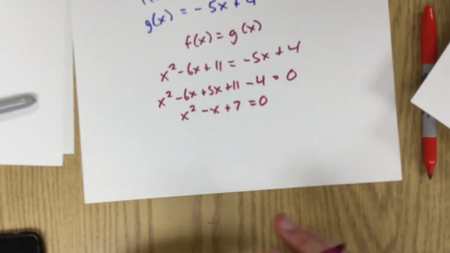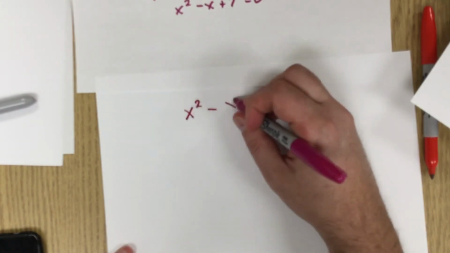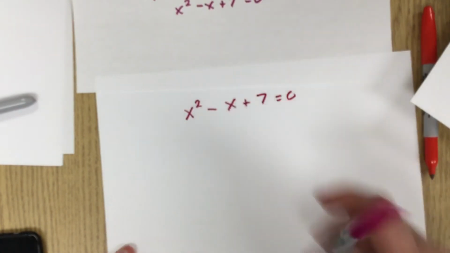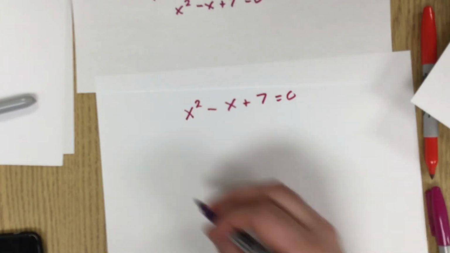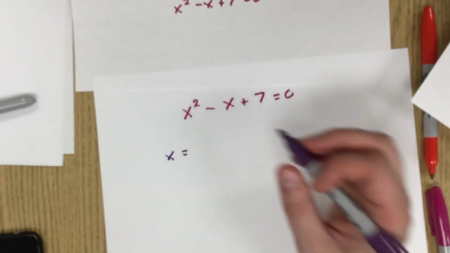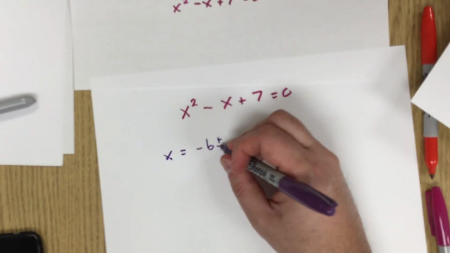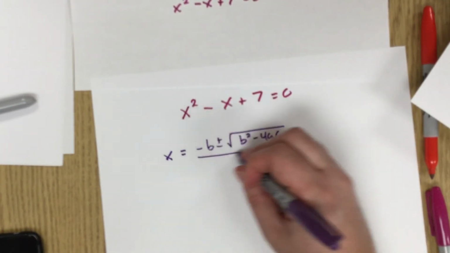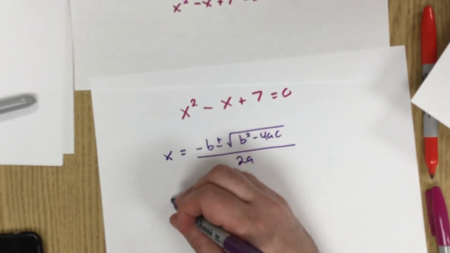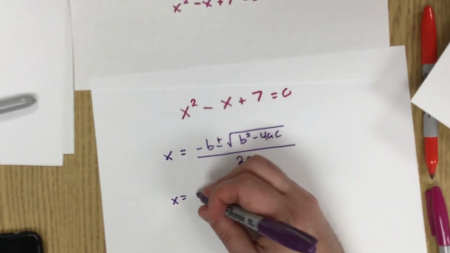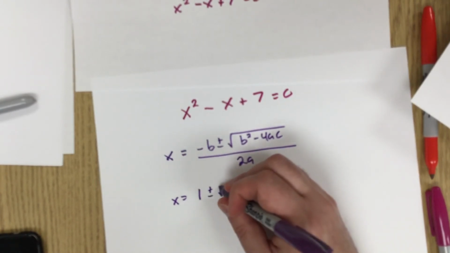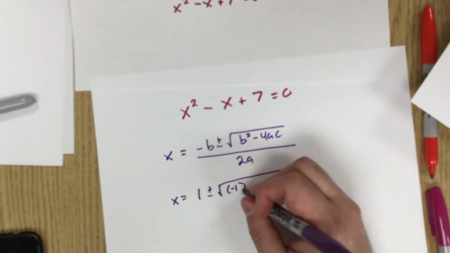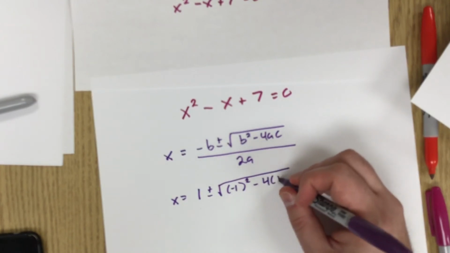I don't know how to factor that, so we're going to use the quadratic formula on this thing. So we have x squared minus x plus 7 equals 0. The quadratic formula is x equals minus b plus or minus the square root of b squared minus 4ac, all divided by 2a. Minus b is going to be minus minus 1, which is 1, plus or minus the square root of negative 1 squared minus 4 times 1 times 7.